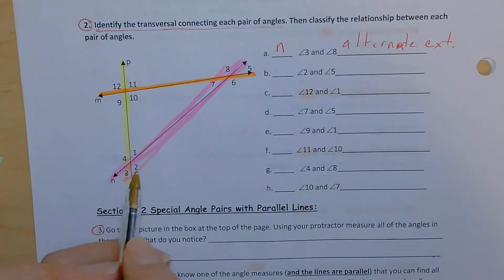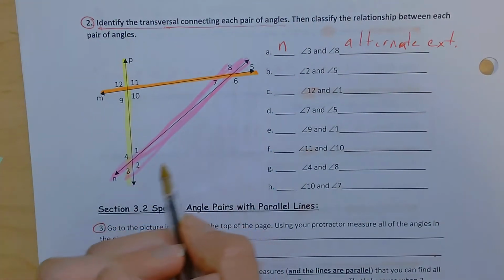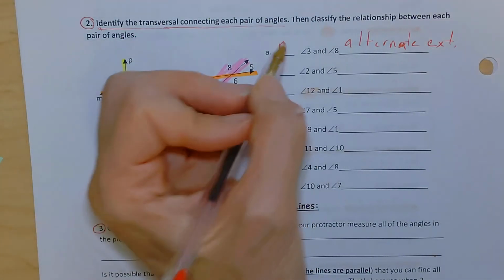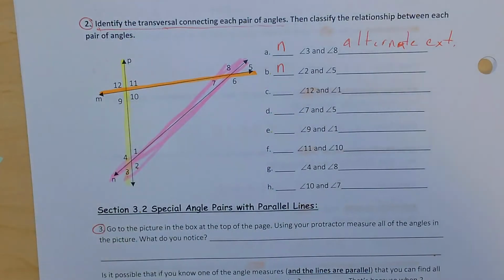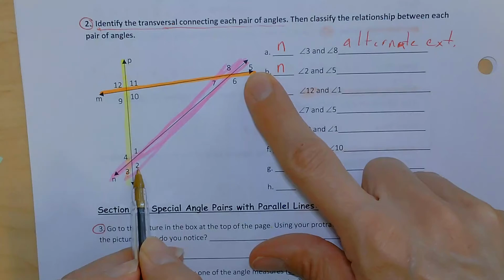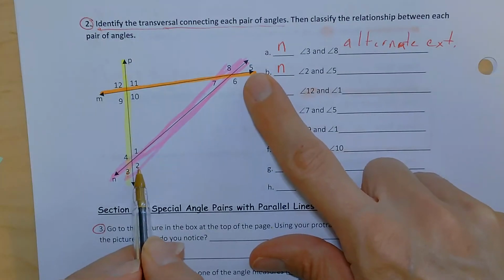2 with 5. So look at 2 and 5 and look for a line that they both sit up against. It's still the pink one, so your transversal is still N. Now you have to ask yourself, the 2 and the 5, are they on the same side of the pink line or on different sides? Same side. And then are they inside or outside?